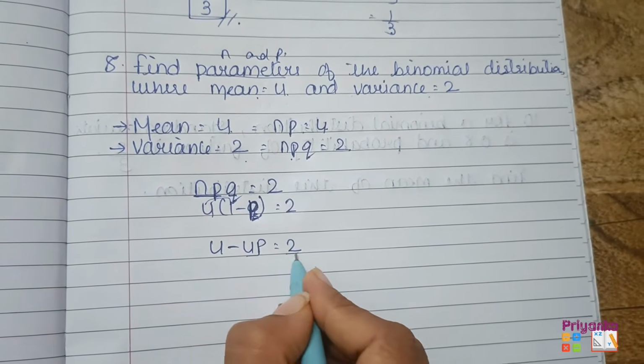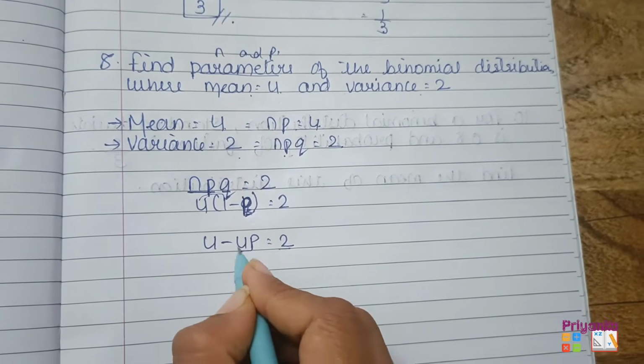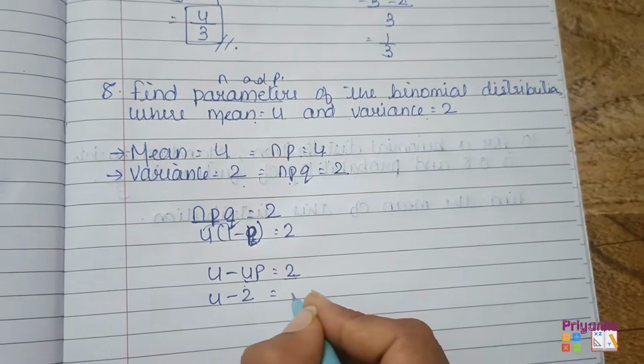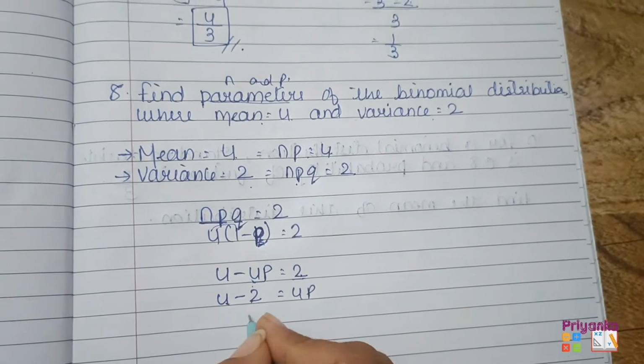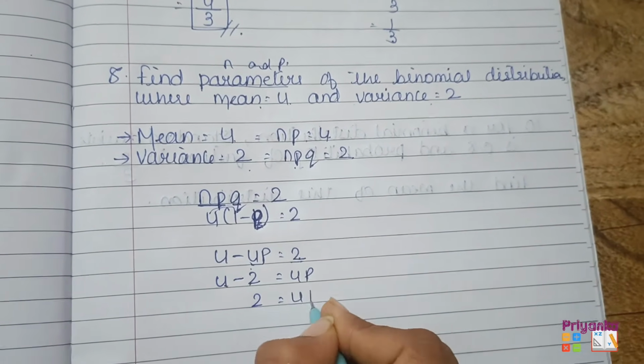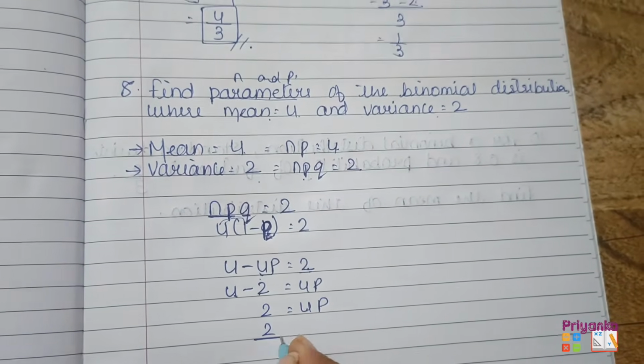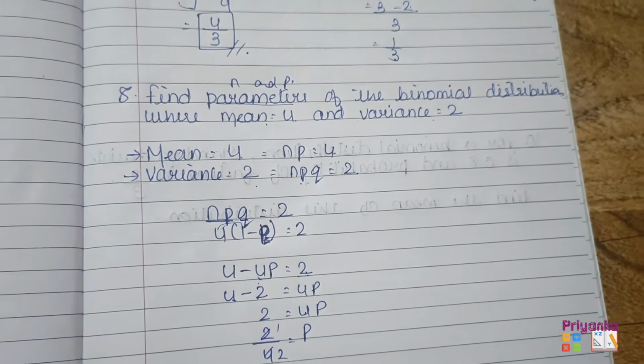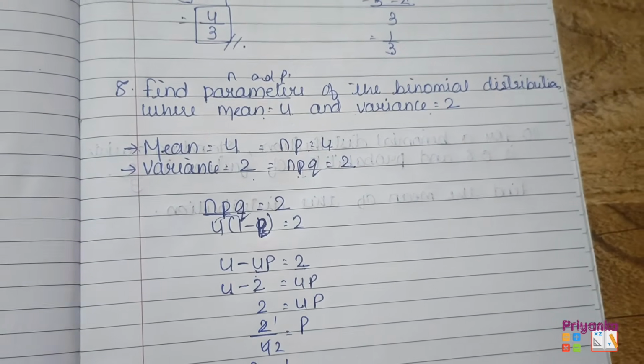अब इन दोनों की जगह हम स्वाइप कर सकते हैं, 2 को इधर लेकर आ सकते हैं और 4p को उधर, ताकि दो नंबर्स गेट सब्सट्रैक्टेड. तो 4 minus 2, it is 2 equals to 4p. 4 डिनोमिनेटर में चला जाएगा p. 2 ones are 2, 2 twos are 4, therefore p equals to 1 upon 2.